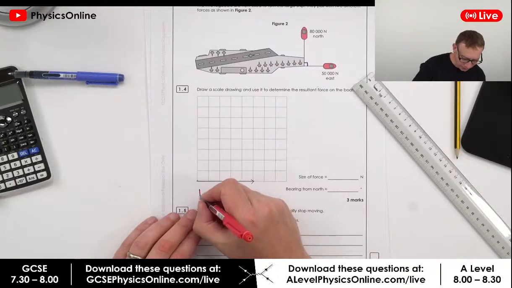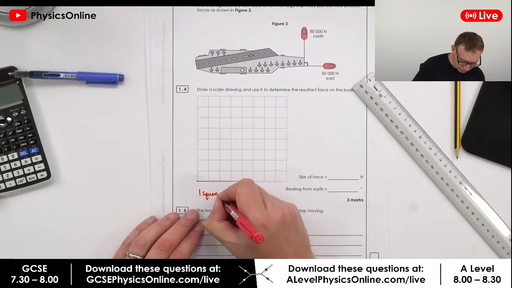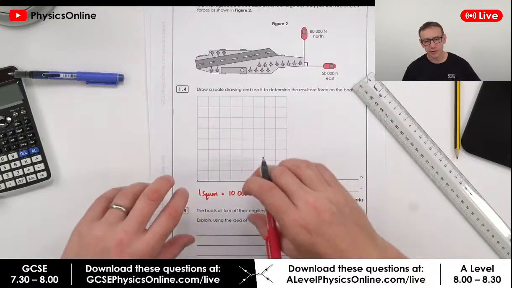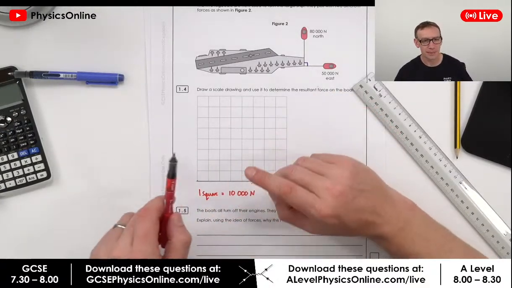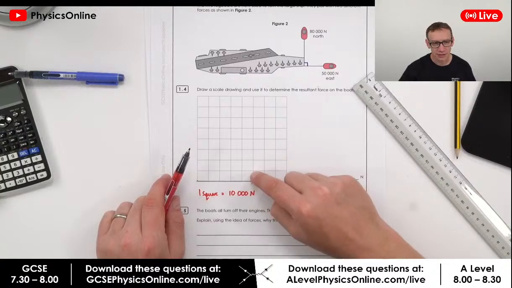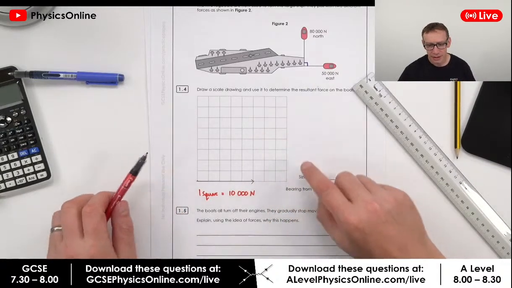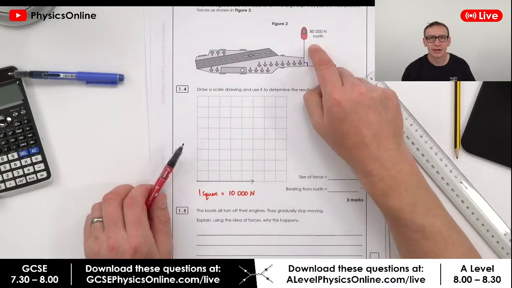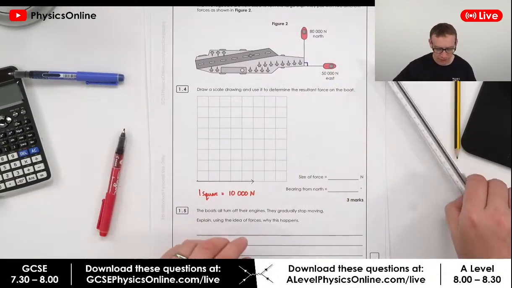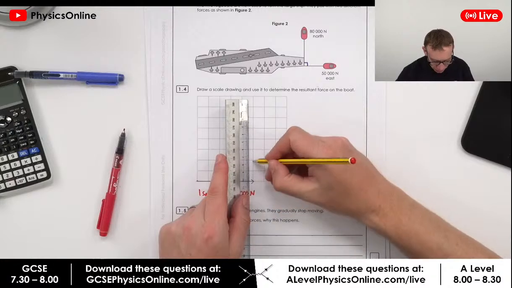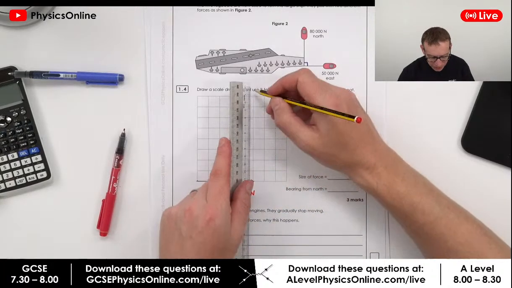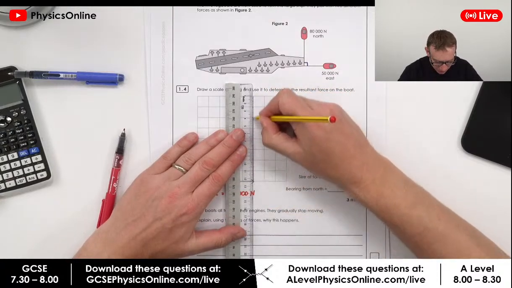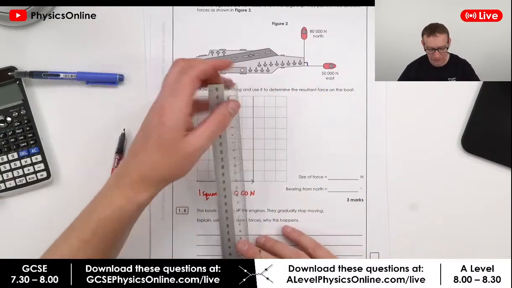Okay, and what I've said is 1 square is equal to 10,000 newtons. So I've just written down my scale there as well to make it really clear. Now that's the force to the east, but we've also got a force going to the north. And this is going to go up a total of 8 squares to represent my 80,000 Newton force, which is in the northerly direction. So again, I'm going to go 1, 2, 3, 4, 5, 6, 7, 8. By magic, the squares that we have there happen to fit my scale diagram perfectly.